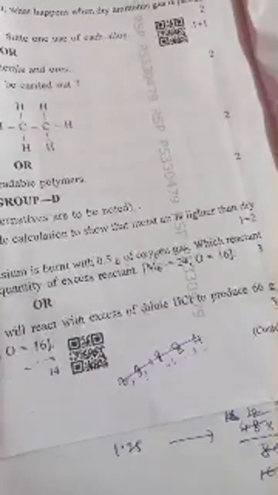Here the atomic weights are given. Magnesium is 24, oxygen 16. Now we can solve this in this way.